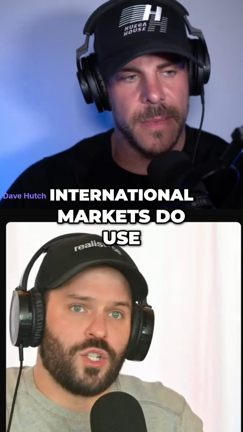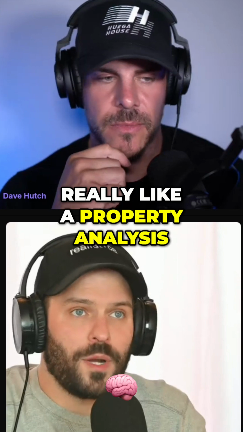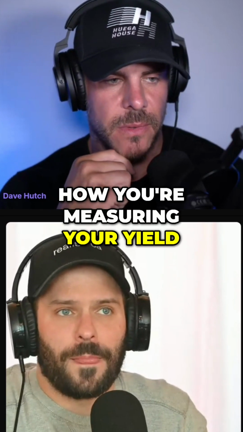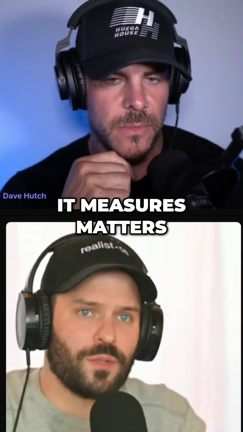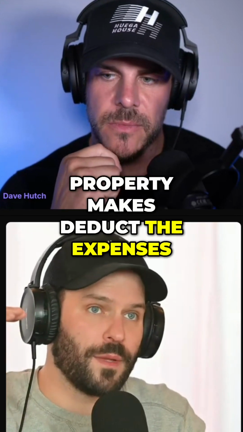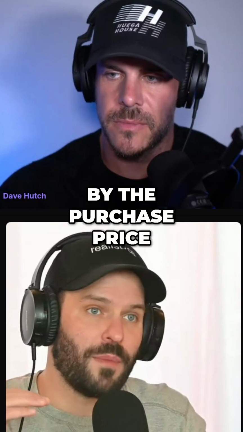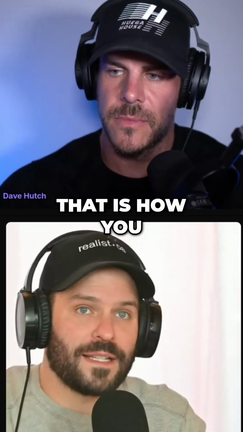International markets do use different yield metrics, but cap rate is really a property analysis. So it doesn't matter how you're measuring your yield. It matters what is the net operating income of the property. So all of the income that the property makes, deduct the expenses. That's your net operating income, and you divide that by the purchase price of the property. That is how you get your cap rate.